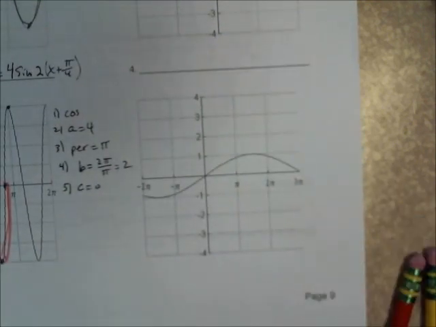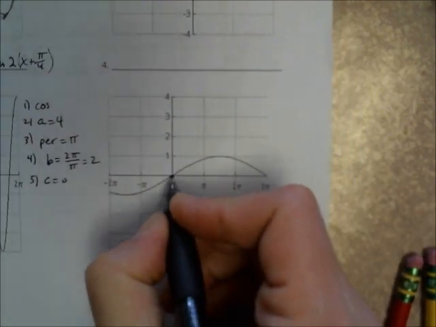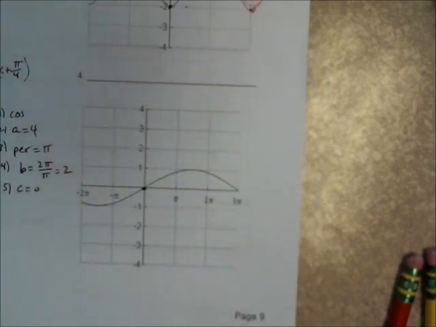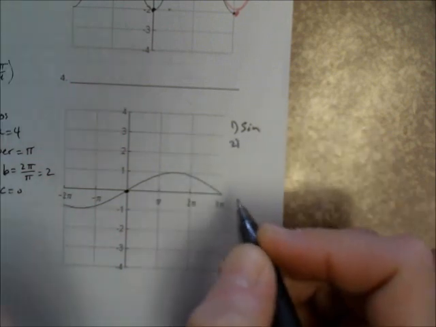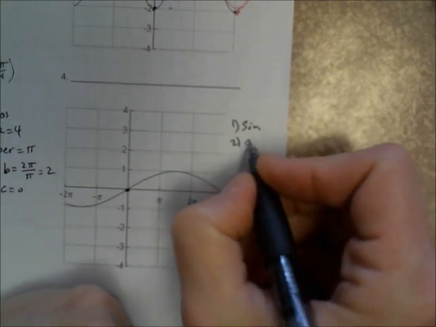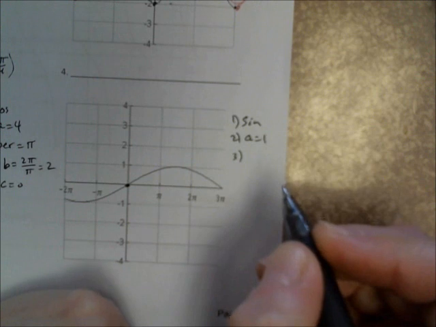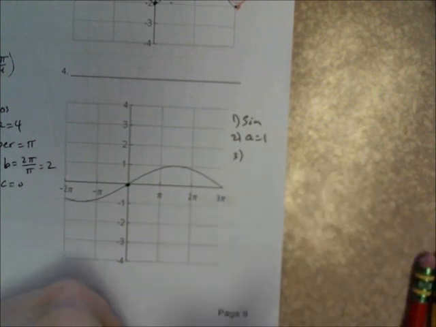All right, next one. This one's starting at the origin, so it looks like it's a sine curve. So step 1 says this is sine. Step 2 says what is the amplitude? Well, it only goes up to 1, so a is 1. Step 3 says what is the period of this graph?